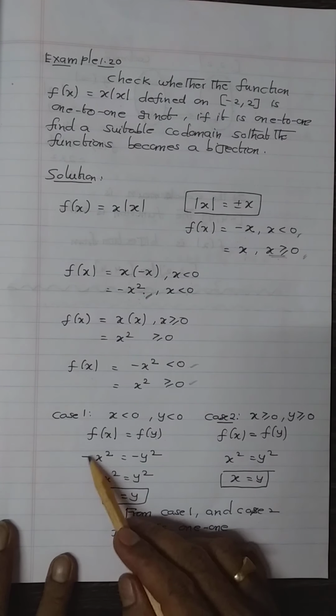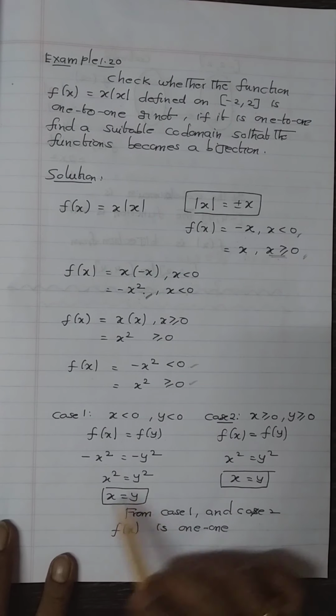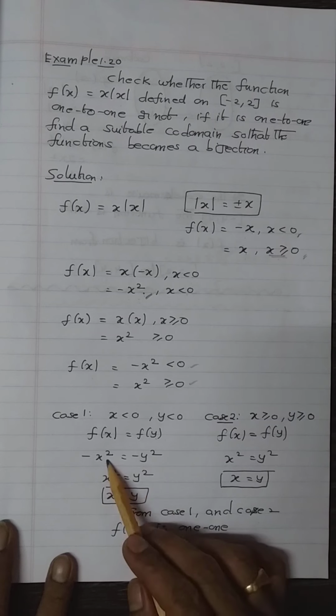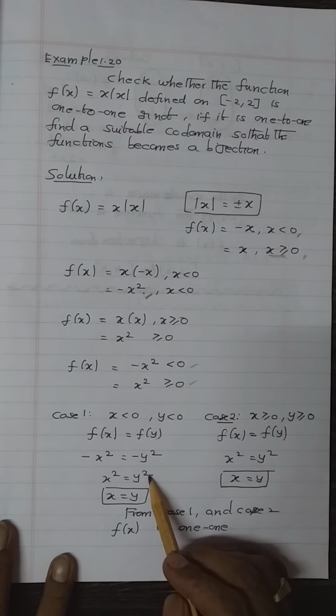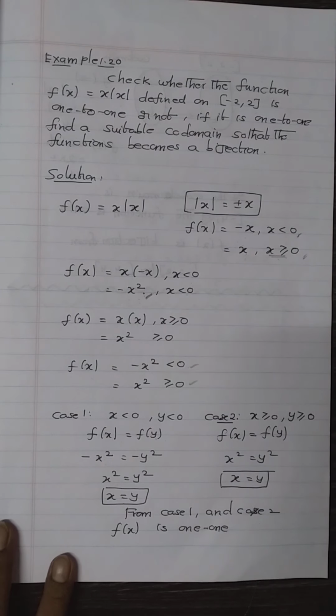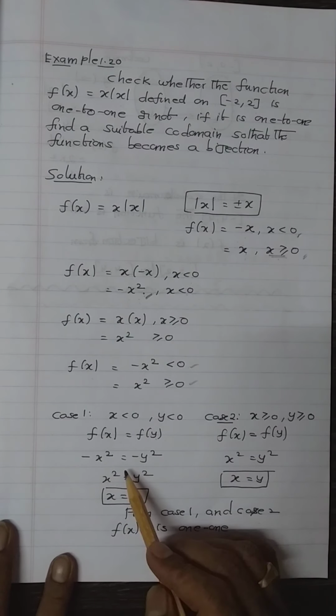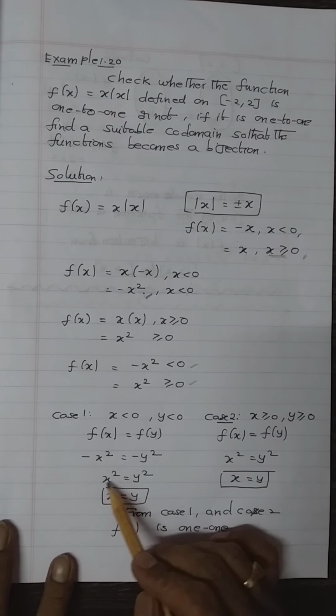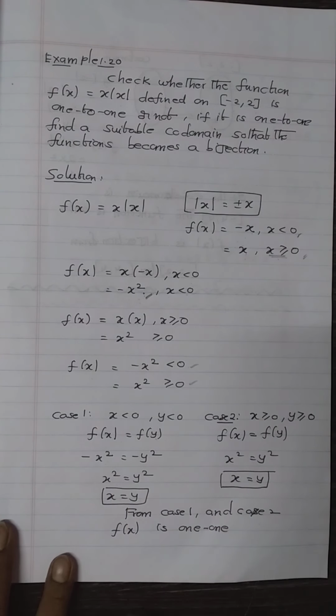From this, the minus gets cancelled: x square is equal to y square. So x is equal to y. You cannot take a negative value; x is plus or minus y is not necessary, because it is less than 0. Minus into minus becomes positive itself. Even if we take minus x the whole square, only x square will come, and minus y the whole square, only y square will come.